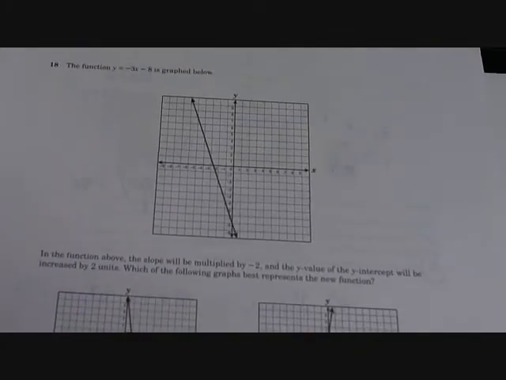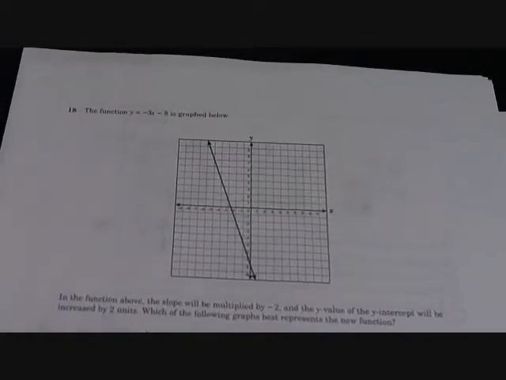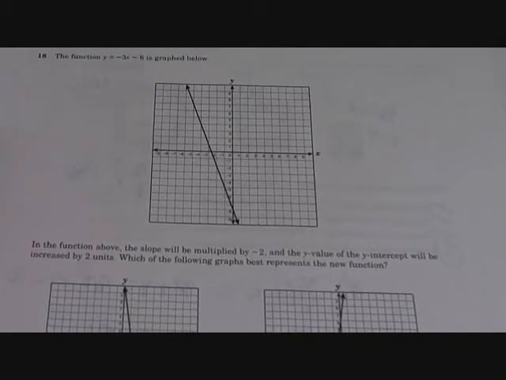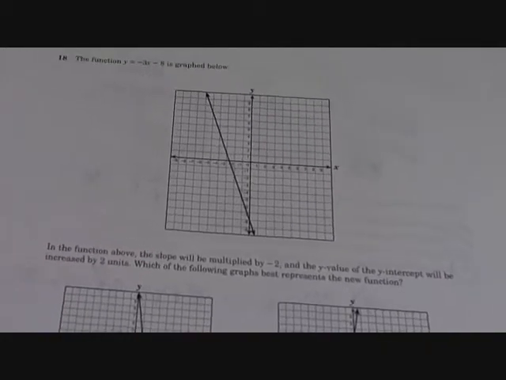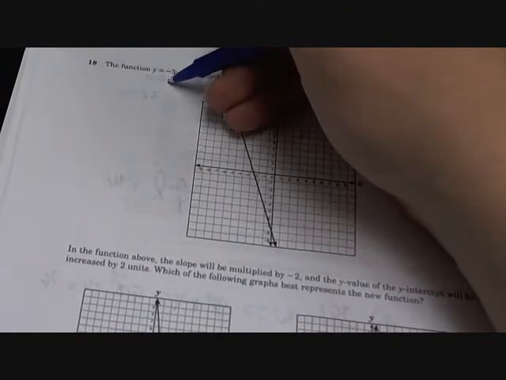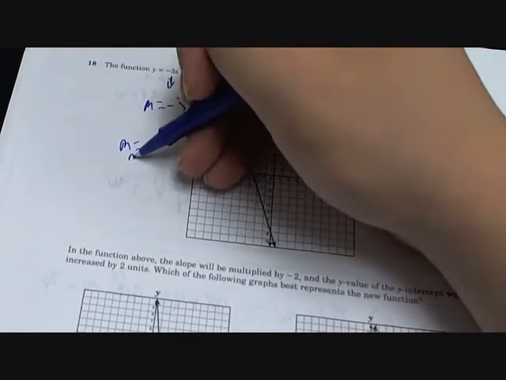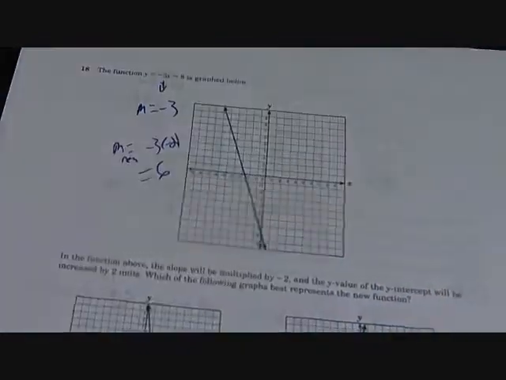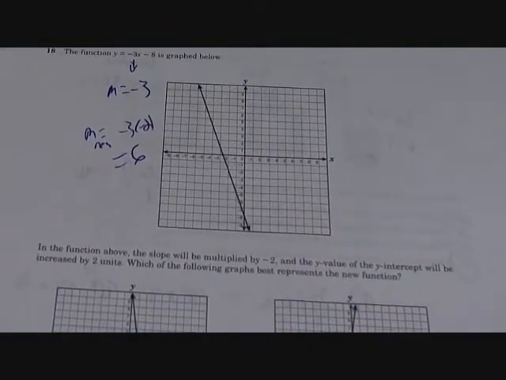Number 18. The function y is equal to 3x minus 8 is graphed below. So this is the graph of 3x minus 8. Alright. So that's the function above. In the function above, the slope is multiplied by -2. So you multiply the slope, which is, you see that slope is -3. The new slope will be -3 times -2, which is 6. The slope is going to be a positive 6.